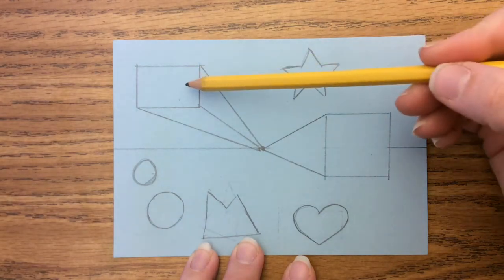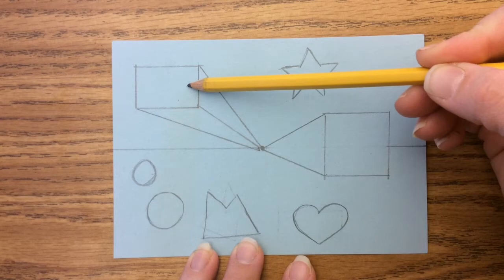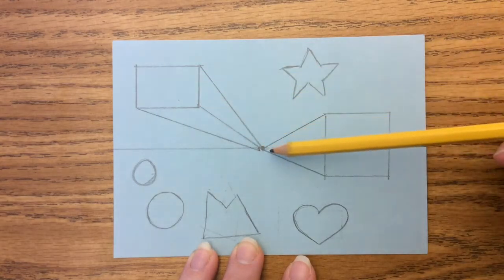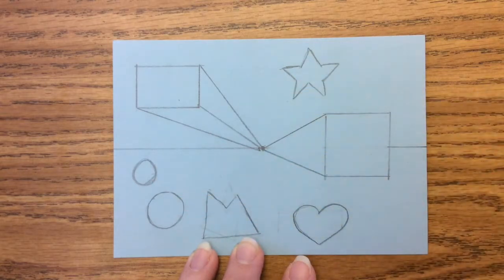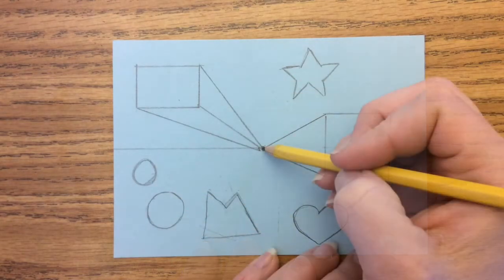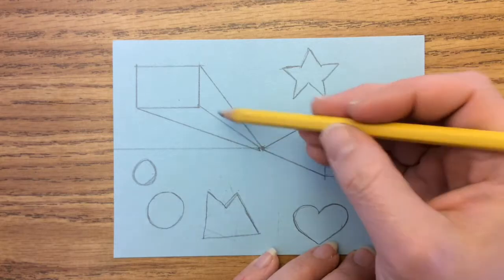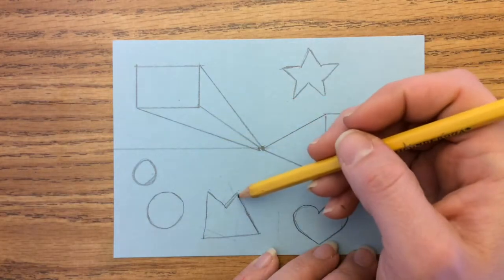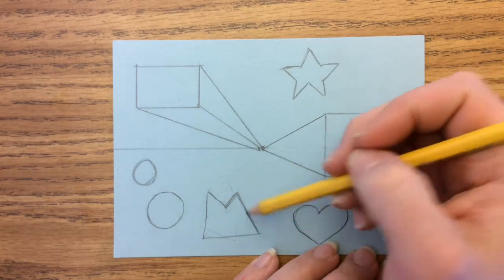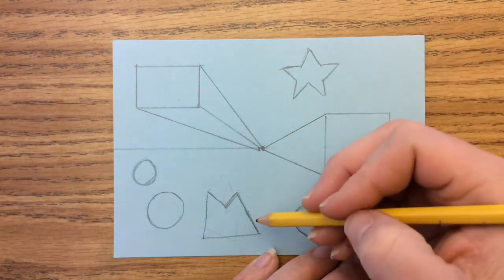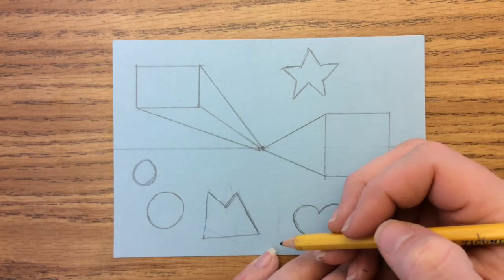By this point, we've learned how to draw parallel boxes, and we've learned how to bring them back to the vanishing point. Now, let's learn how to bring some other shapes back to the vanishing point as well. We're going to use some of the same ideas that we did for the squares, especially for shapes that have a good corner or a good angle in them, such as this one and the star. Let's start with this one down here.